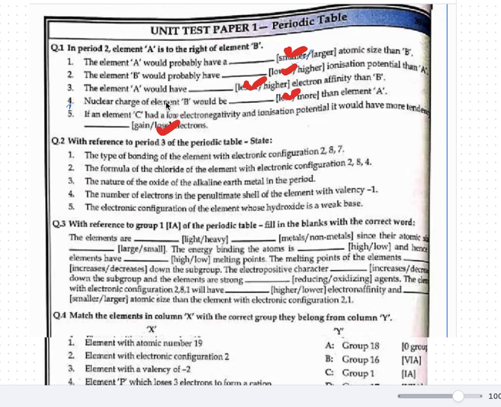So let's see the formula of the chloride of the element with electronic configuration 2,8,4. The formula of the chloride of the element means it is bonding with chlorine.